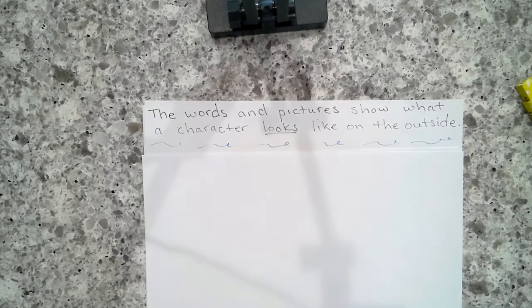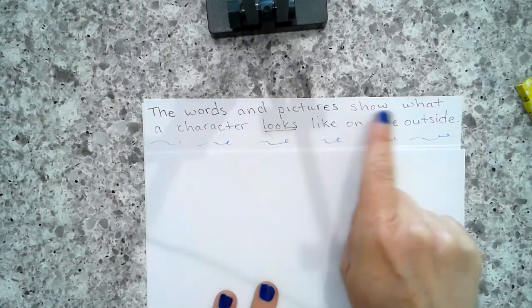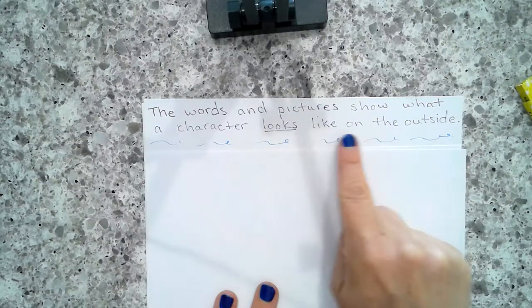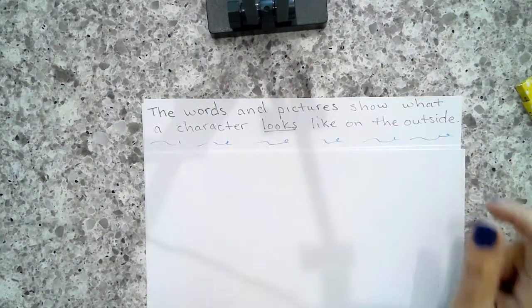Good morning, first graders. Today we are going to talk about characters, specifically about how the words and pictures show what a character looks like on the outside. So, when we talk about what a character looks like on the outside, we're talking about the things that we can actually see with our eyes and the words that we use to describe those characters.